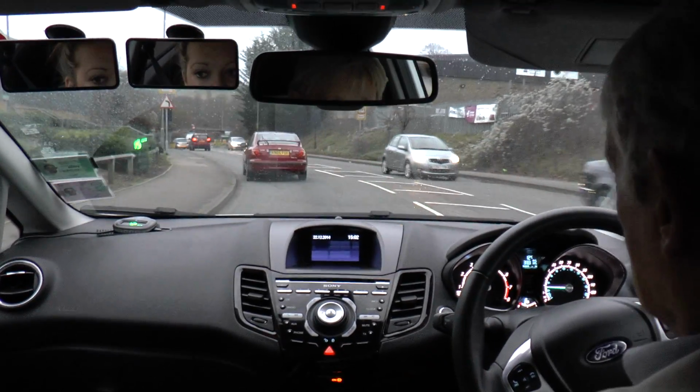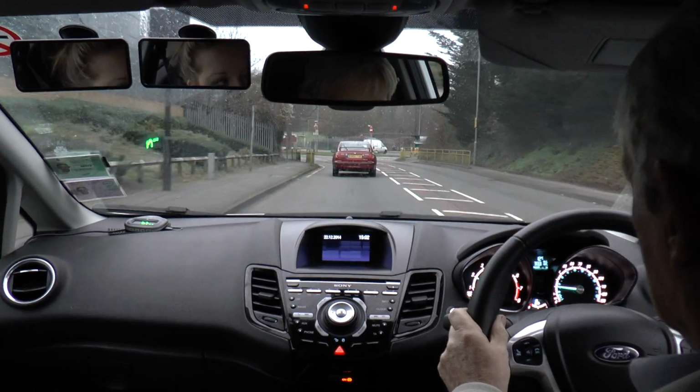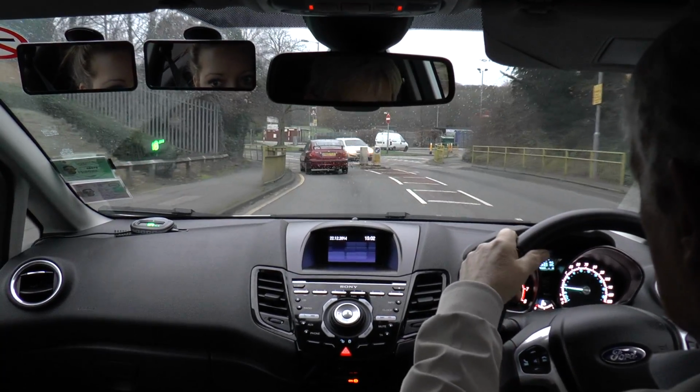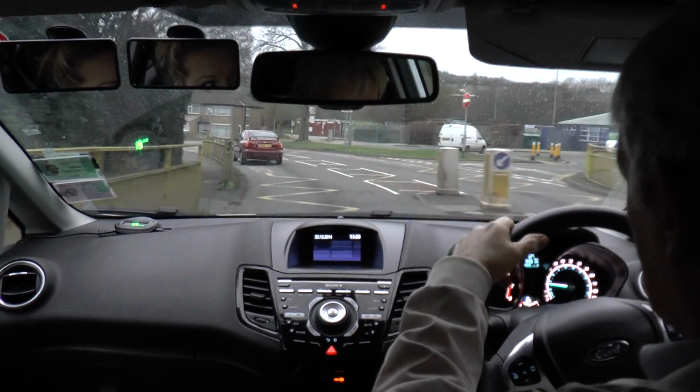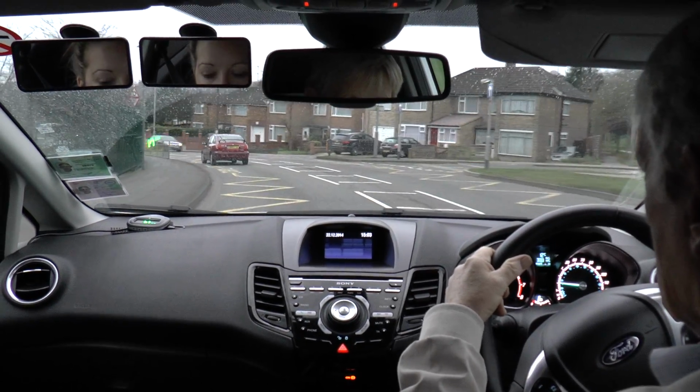When we're coming off the roundabout, Tony, we need to indicate just past, or level with, the exit before the one we want to take. All right. So we should have done a left signal there. Sorry. Okay.